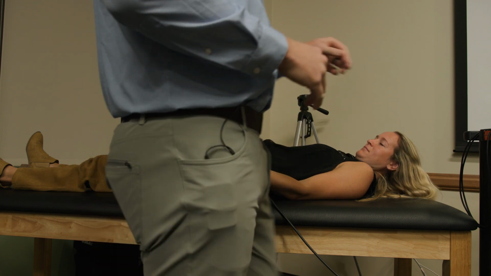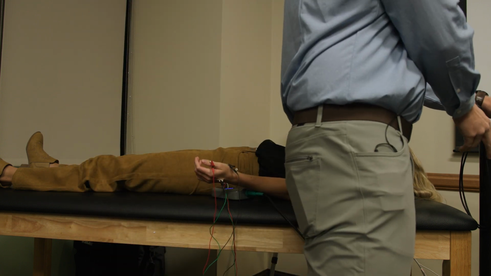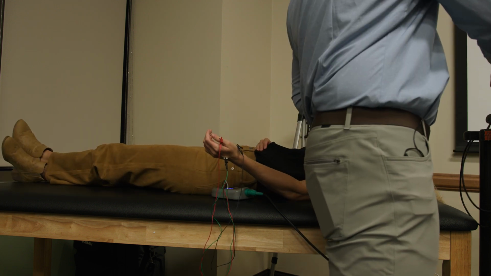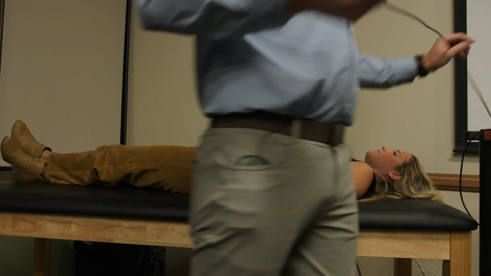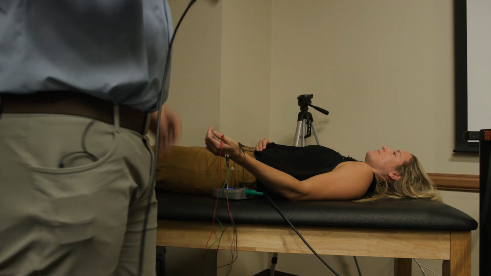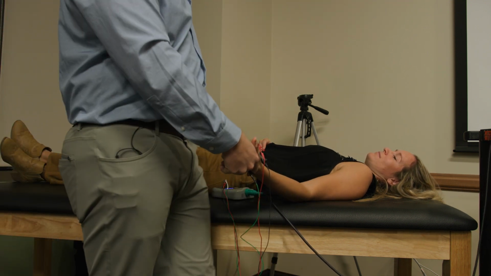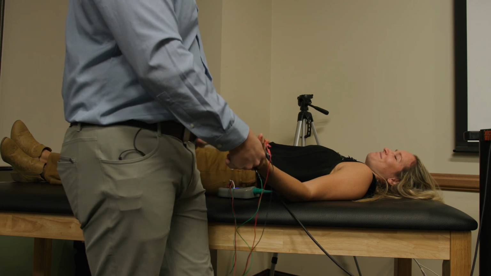And then from here, I'm just going to go through a couple nerves, the same way that I would go through with a patient, explaining what we're doing and what it feels like as we go. So Brandy, the first part of this test, we'll do little zaps up and down the arm to see how your nerve is responding.